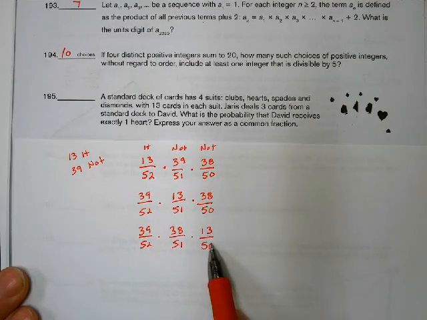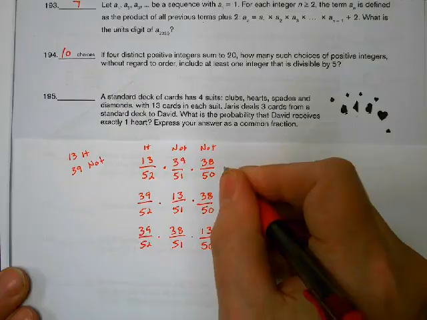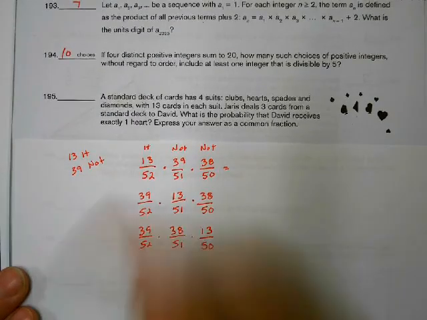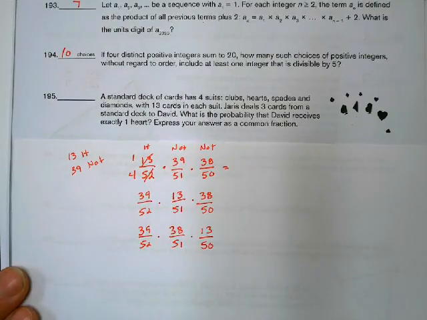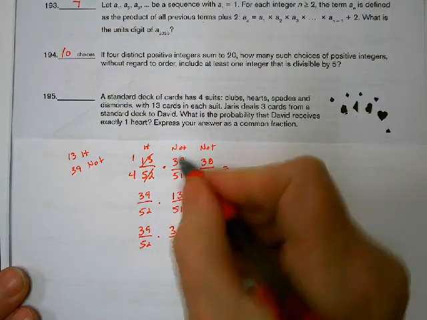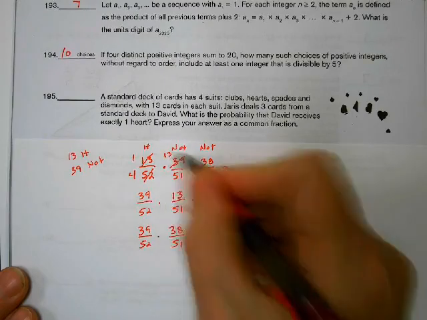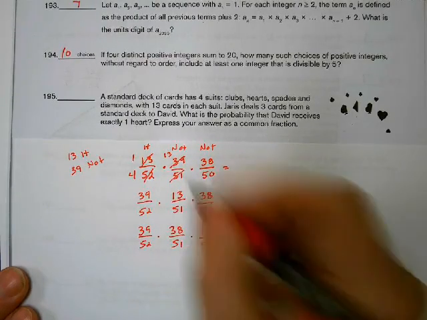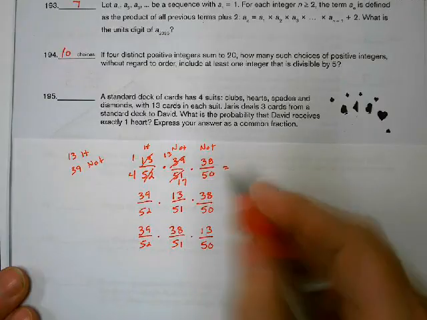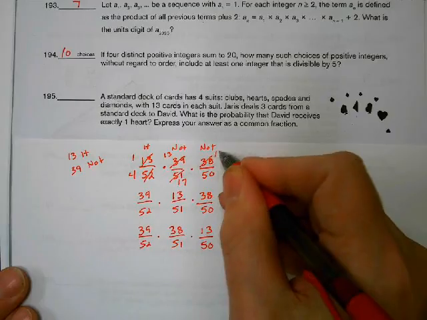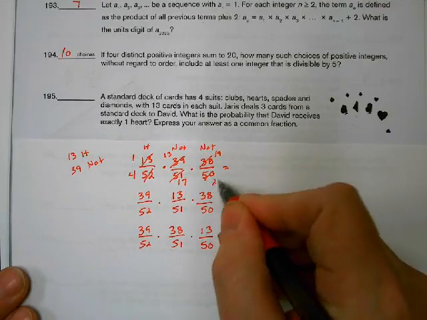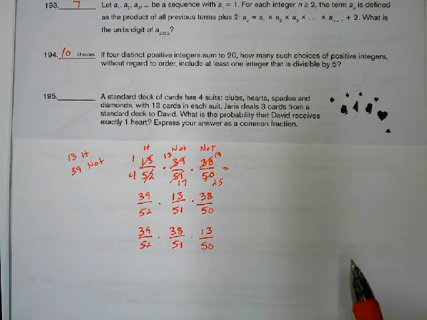We can probably start by reducing. 13 goes into 52, and we get 1/4. 3 goes into both these numbers, so this is 13, and 3 goes into 51 17 times. This reduces here. We get 19 over 25. So now we're going to just be multiplying going straight across. I mean, we can just use our calculator at this point, but whatever.